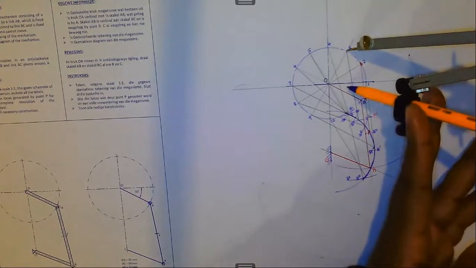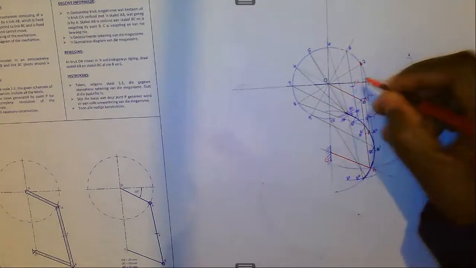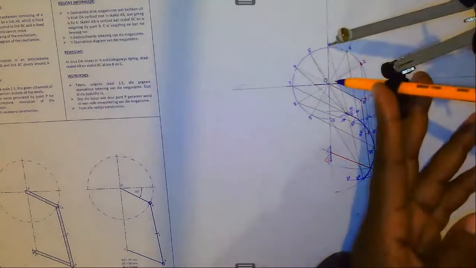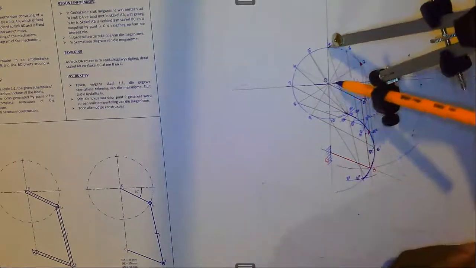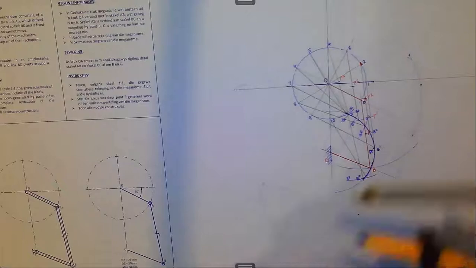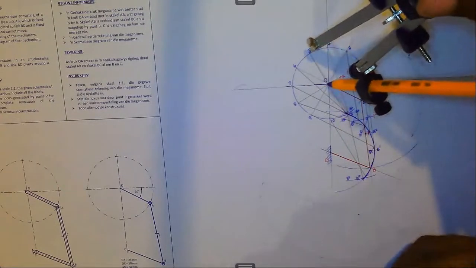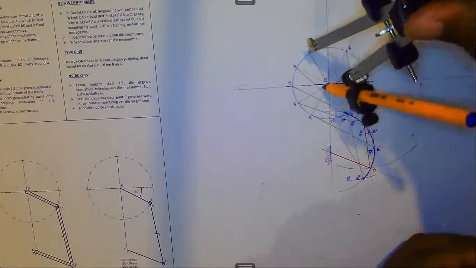Then 3. That's P3. You do the same for 4. That's 5.